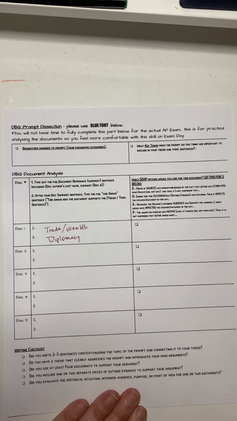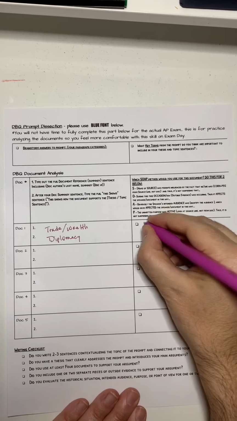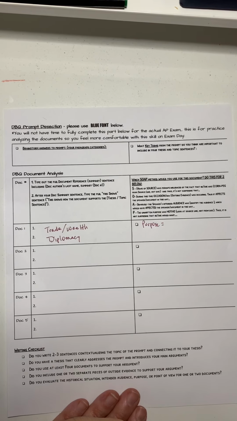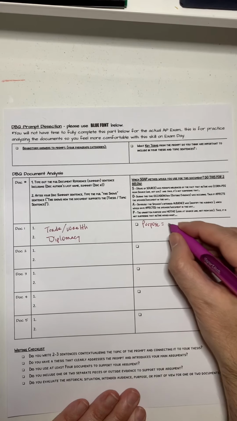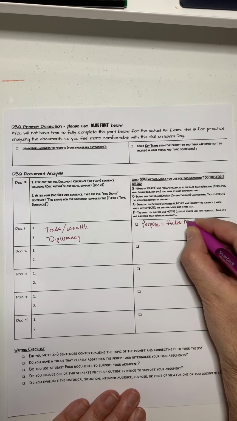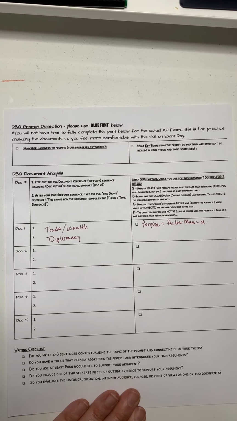Now, there's a couple of ways that I might approach this. I might talk about purpose here, right? Why would this court official talk about how generous Mansa Musa is? Well, maybe he's doing it to flatter Mansa Musa, in hopes that maybe he comes back and establishes relations with that country.